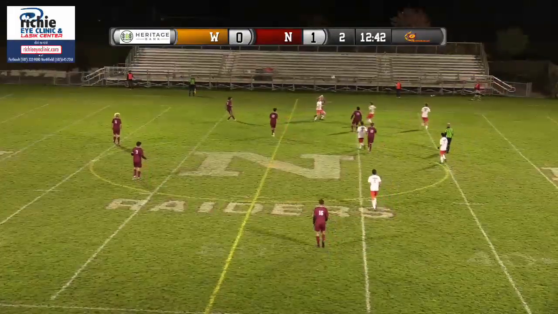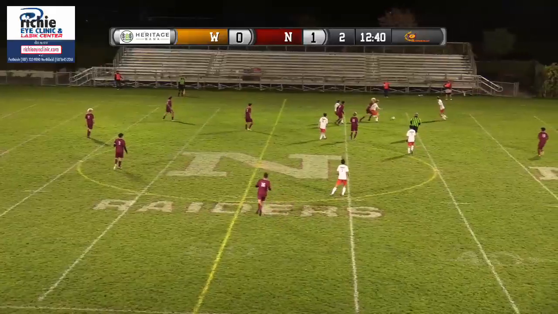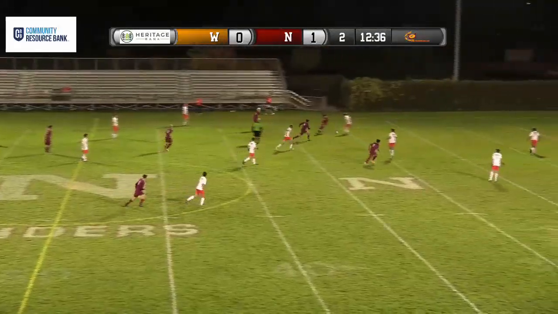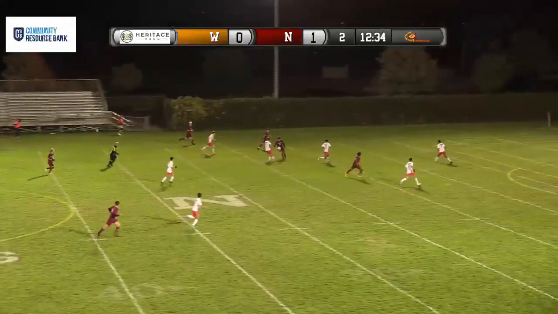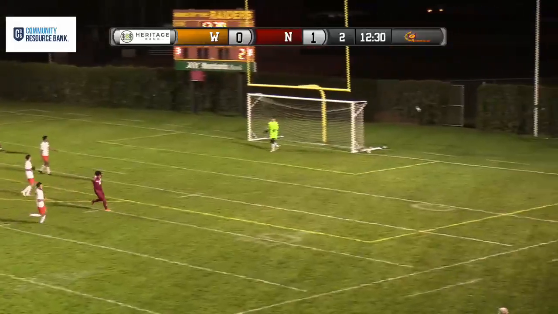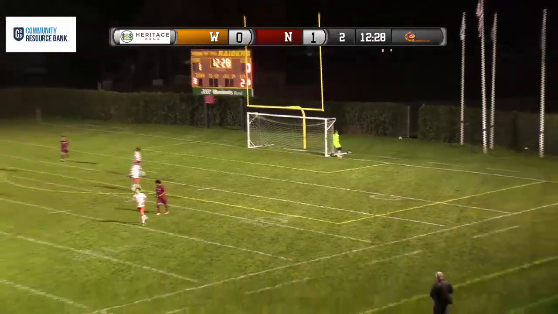Elliot Pontow trying to win it over on the far side. Pontow to the feet of the Windhawks. At the feet of Manny Ramirez. Manny Ramirez with a great turn to Gio Alfaro. Alfaro with a shot, and it's just over the goal. It's a Windhawk goal kick.